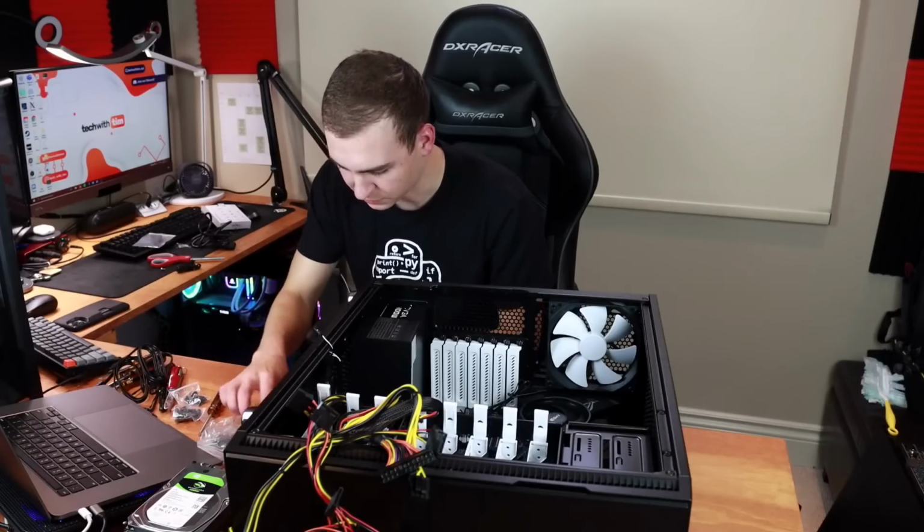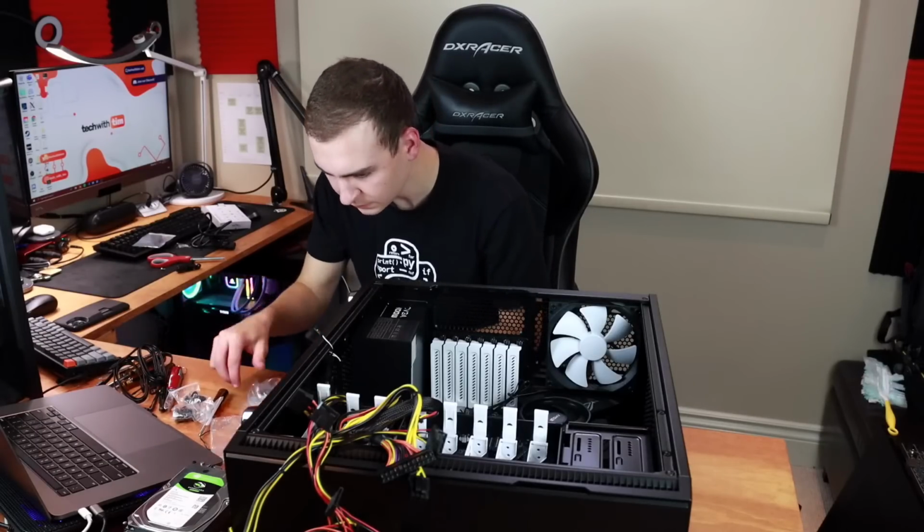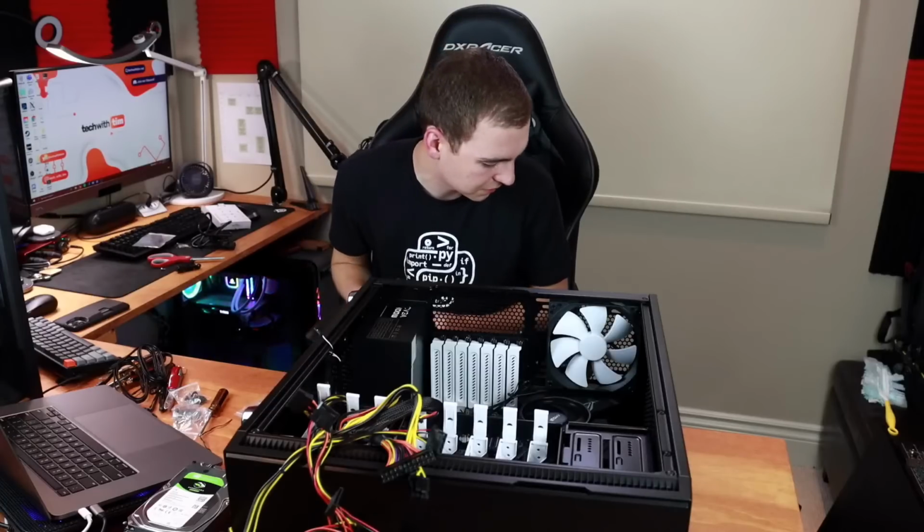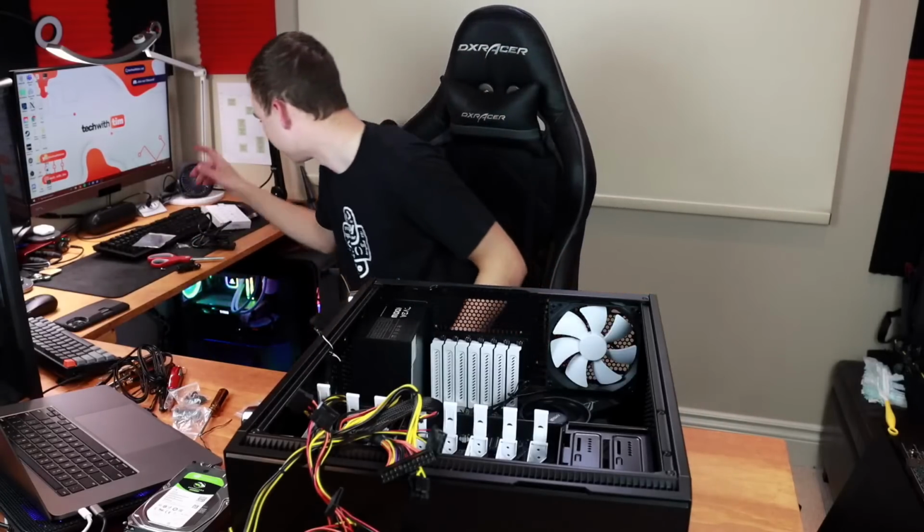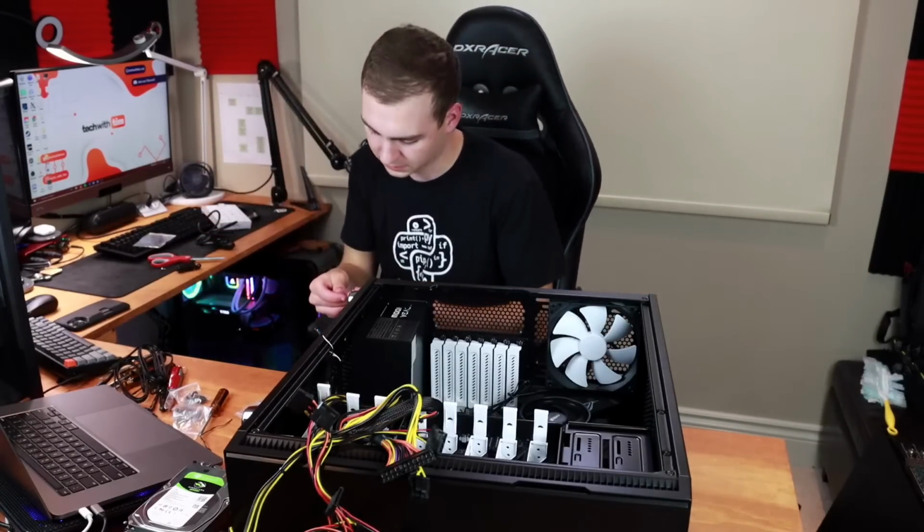Where's my power supply screws? Had those somewhere. This is the problem when you have so much stuff. I think I put them here. Perfect.